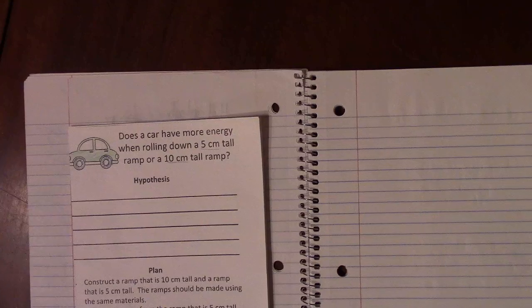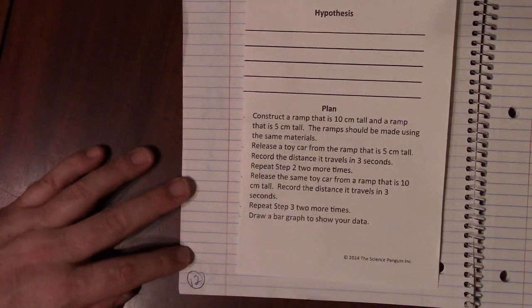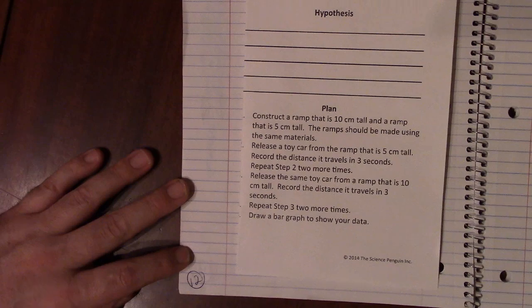So this will be page 12. Okay, so on the bottom of this, I'm going to put page 12. Okay, so this is page 12.